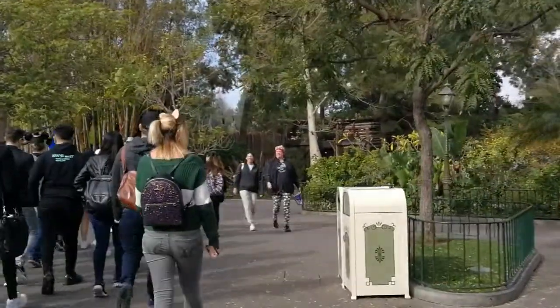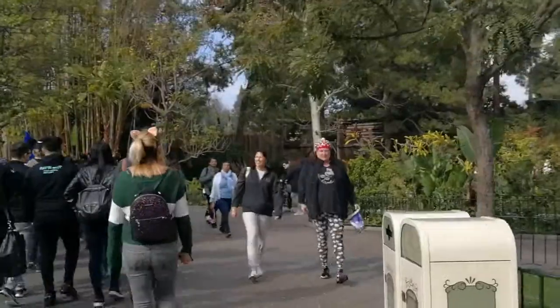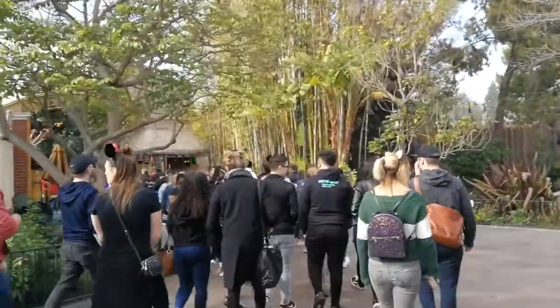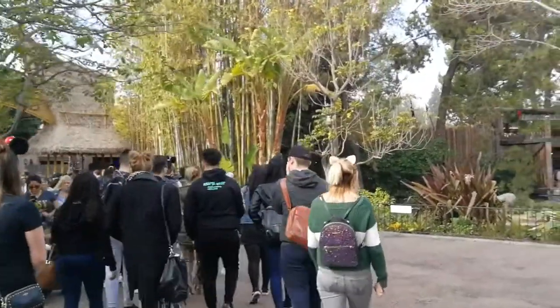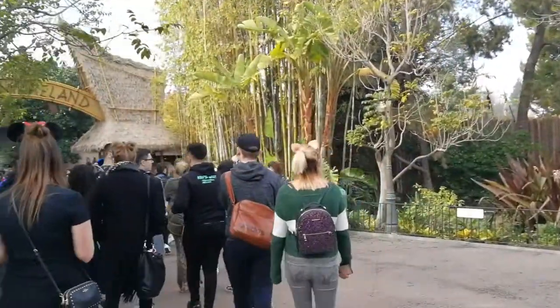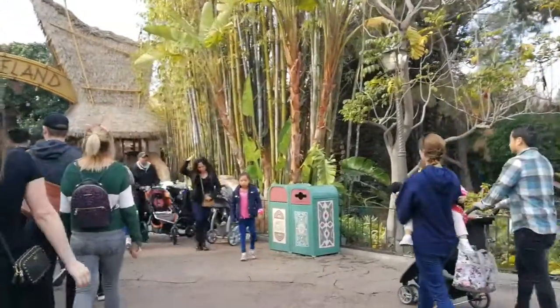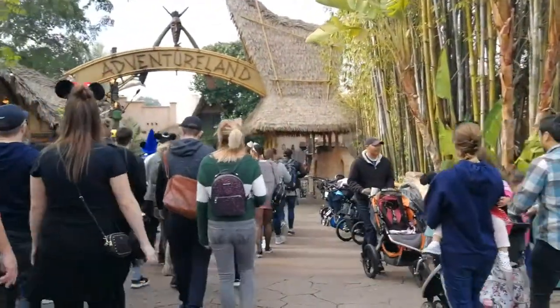The pavement is starting to turn into, you've got this little barrier here. Notice what happens when you come across this barrier. You stop hearing Main Street and you start hearing Adventureland. It's like magic. It is magic.